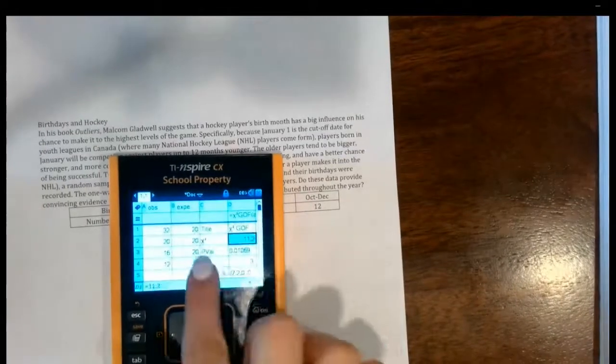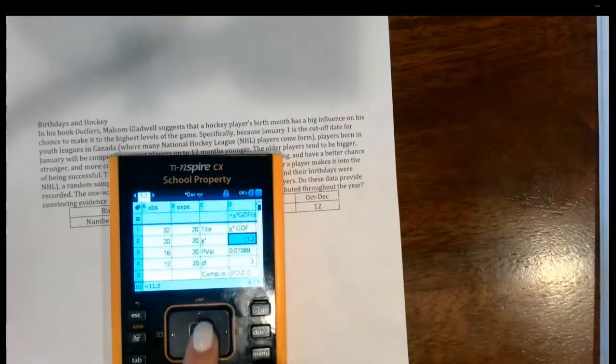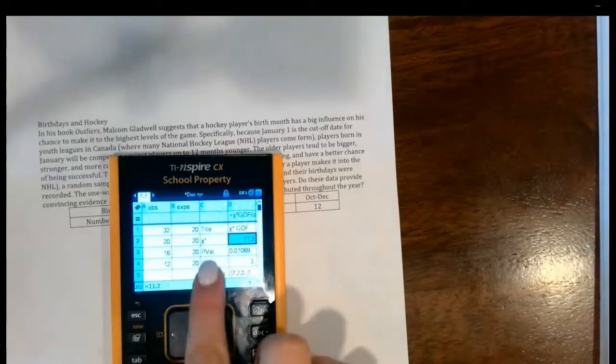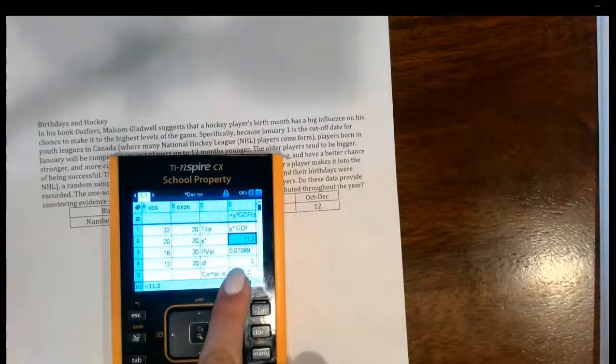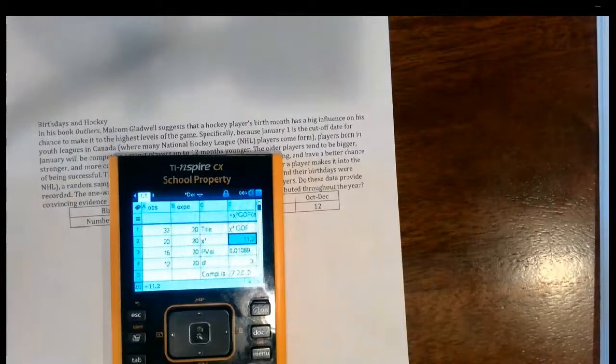And we can see that the chi-squared is 11.2, the degrees of freedom is 3, like we put, and our p-value is 0.01069. And so what that tells us is that's less than alpha equal to 0.05, and so we would reject the null because we have enough evidence. If something only happens 1% of the time, then it's highly unlikely that you would observe that data.